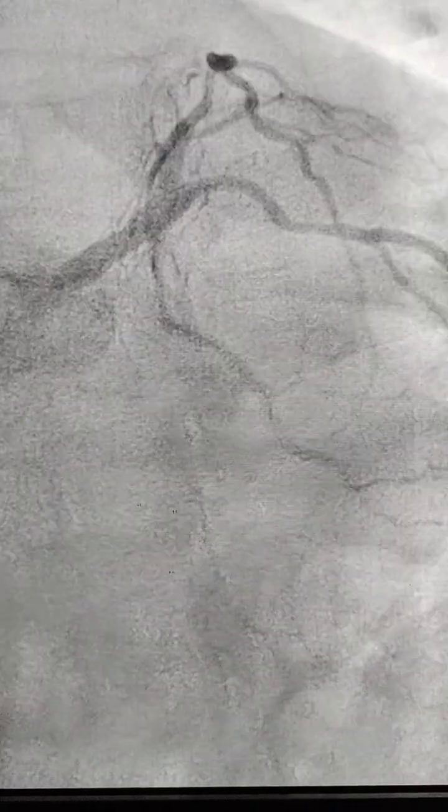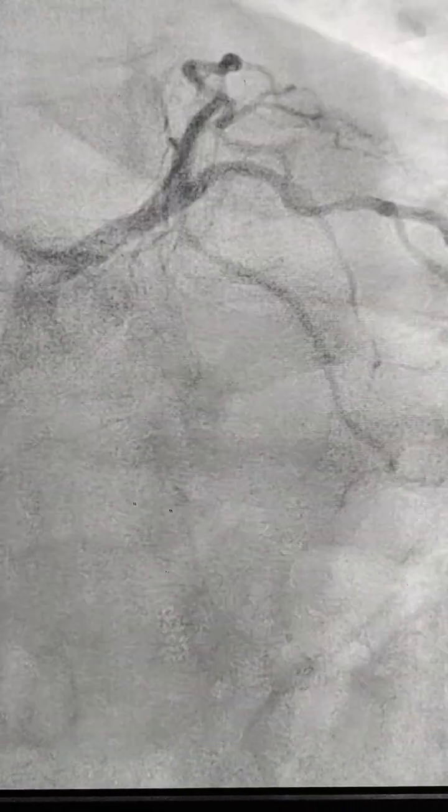This is a 50-year-old male who is a diabetic, a smoker, and hypertensive. He presented to the emergency department with typical chest pain, and on ECG was found to have ST elevation in the inferior leads. It's been 4 hours. He is suffering from the chest pain, so we explained everything and took him for the angio.